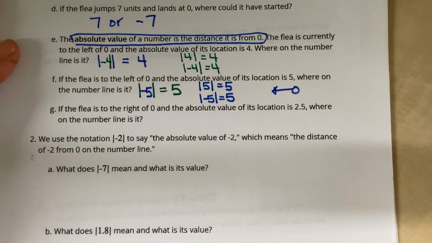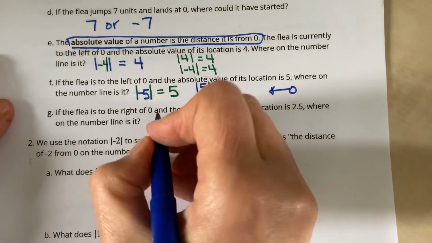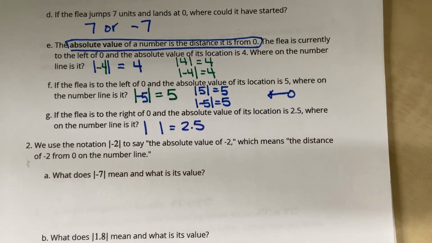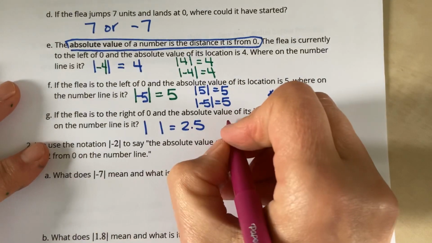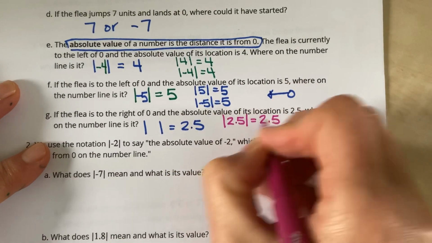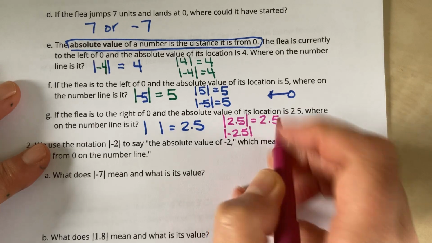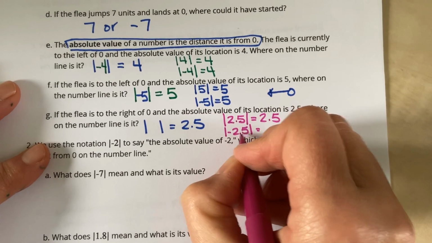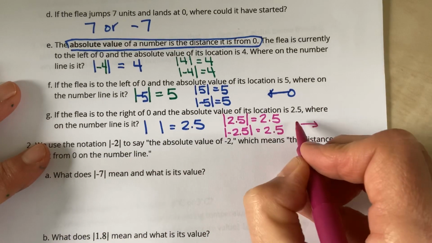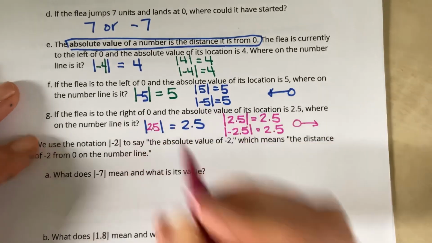Okay? All right, and then G says that the flea is to the right of 0 and the absolute value of its location is 2.5. So the absolute value of some number is equal to 2.5. Again, I have 2 choices. It is either the absolute value of 2.5 is equal to 2.5, or the absolute value of -2.5. The distance from 0 of 2.5 is 2.5. The distance from 0 of negative 2.5 is still 2.5, okay? This one said he went to the right of the number line. So if this is 0, he went that way. So it had to have been positive, so it would be this one, okay?